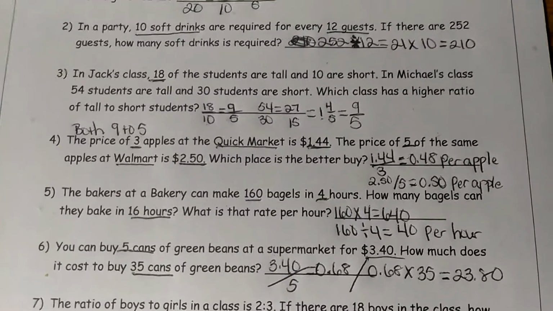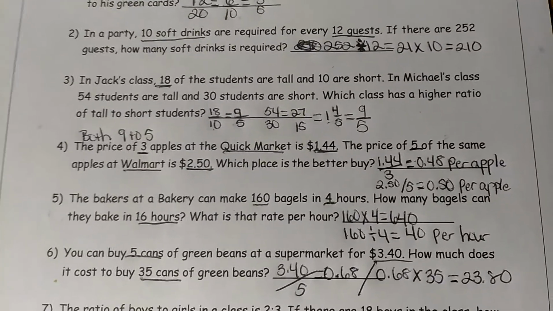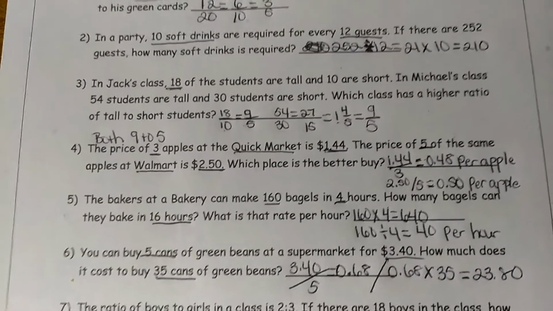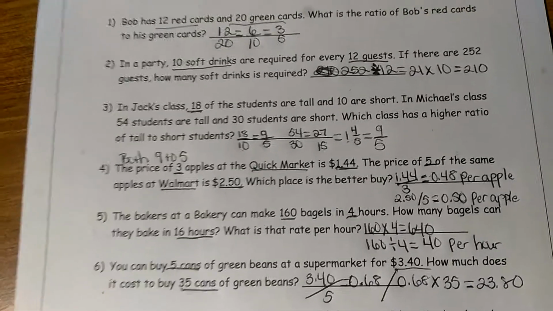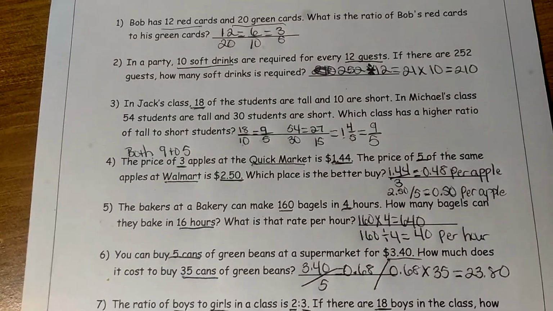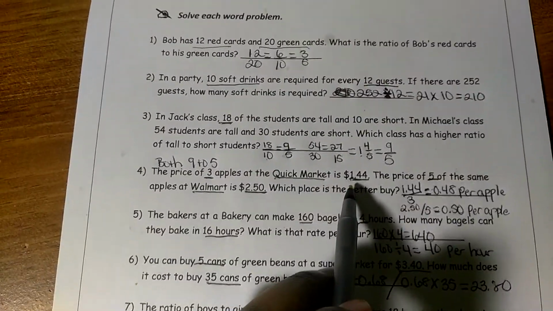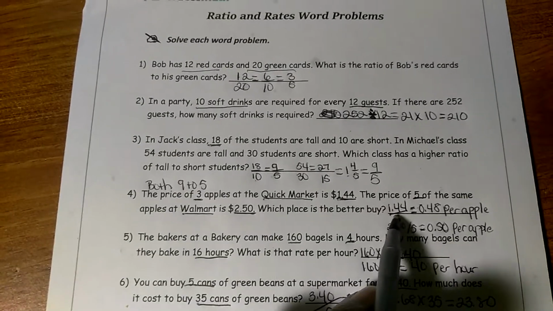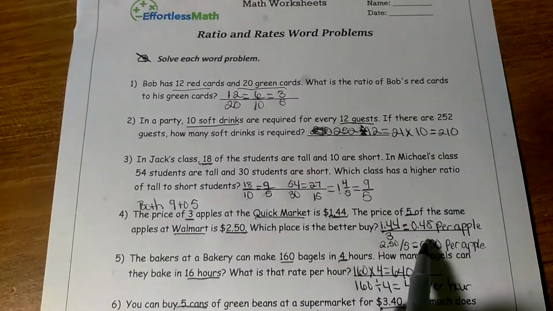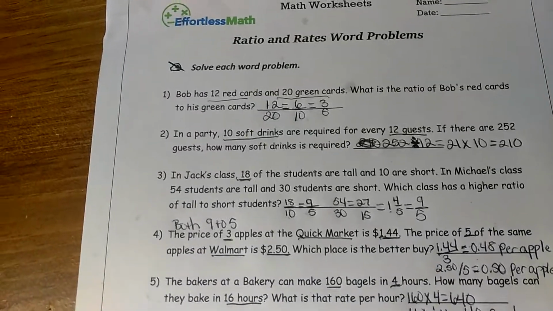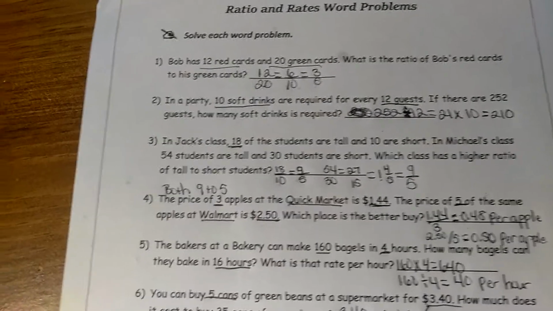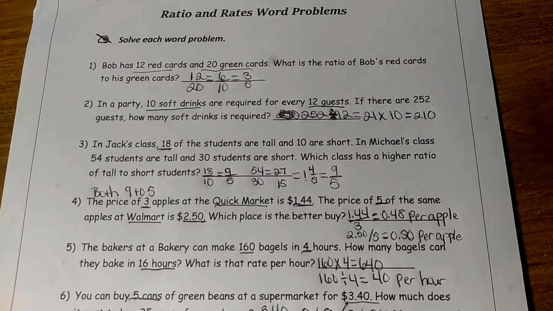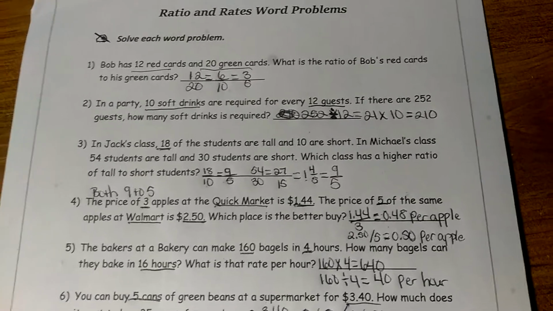And number 4, it says the price of 3 apples at the Quick Market is $1.44, and the price of 5 of the same apples at Walmart is $2.50. Which place is better to buy apples? So I did $1.44 divided by 3, and I got 48 cents. So it's 48 cents per apple at Quick Market. And then I did $2.50 divided by 5, and it is 50 cents per apple. So which one had the cheapest rate?